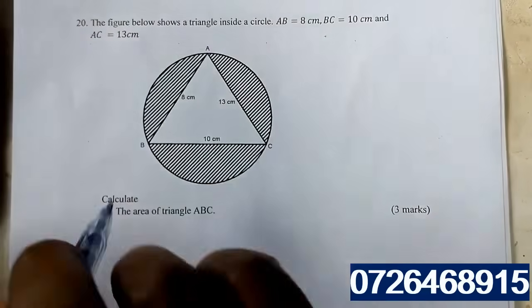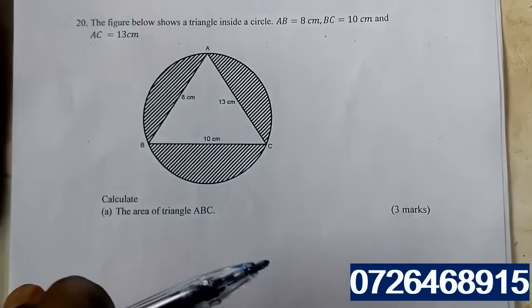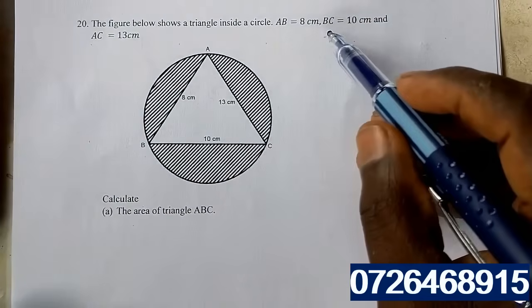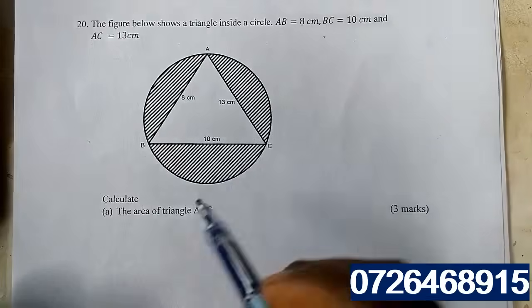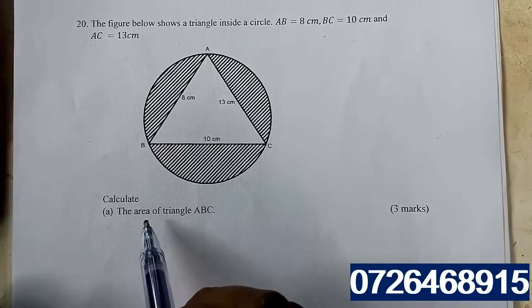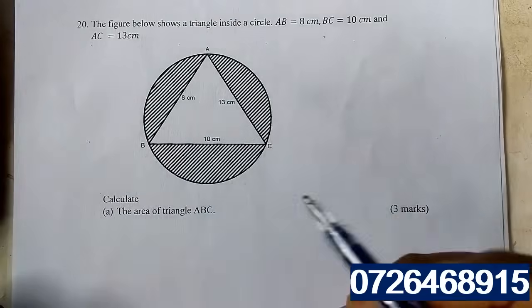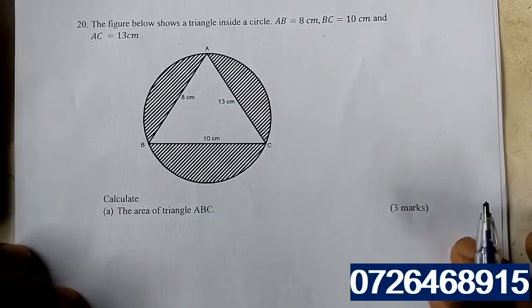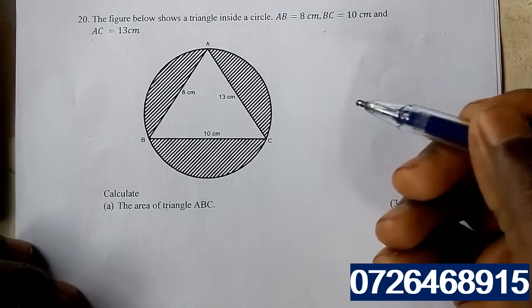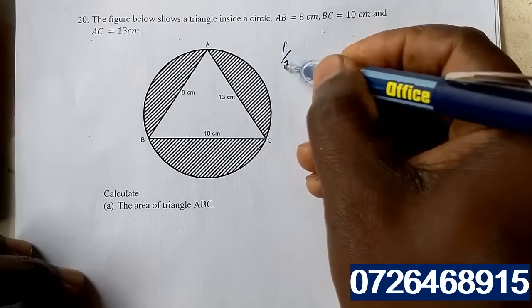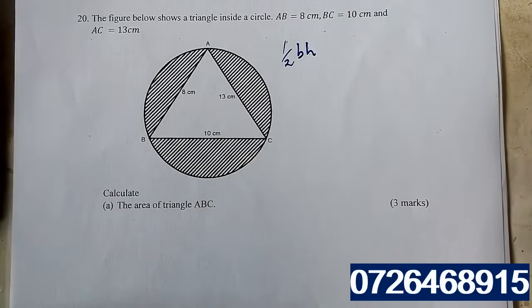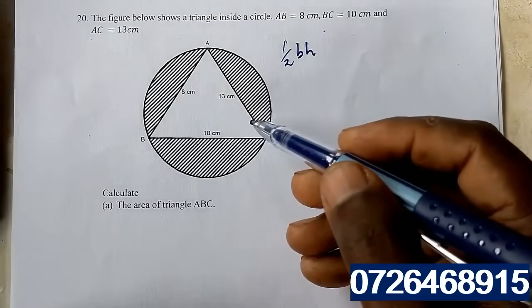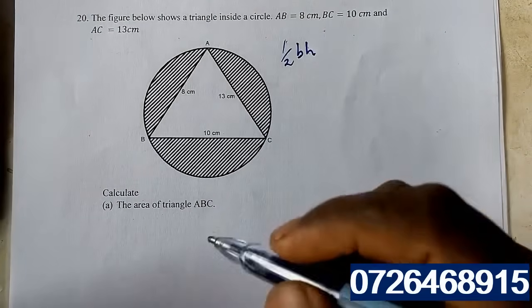The figure below shows a triangle inside a circle. AB is 8 cm, BC is 10 cm, and AC is 13 cm. Calculate the area of the triangle ABC. So we have been given this triangle, we don't have the height. If we had the height we would just do a half base times h. But now given this scalene triangle, what we do is use Hero's formula.